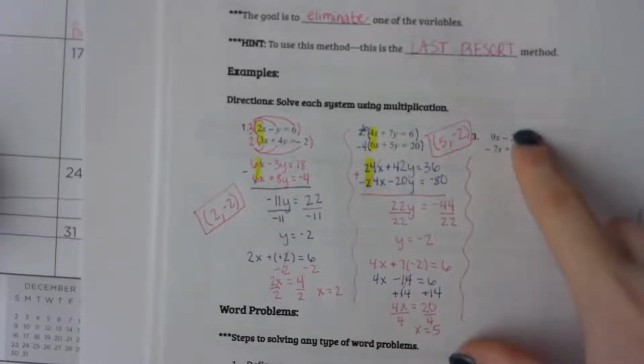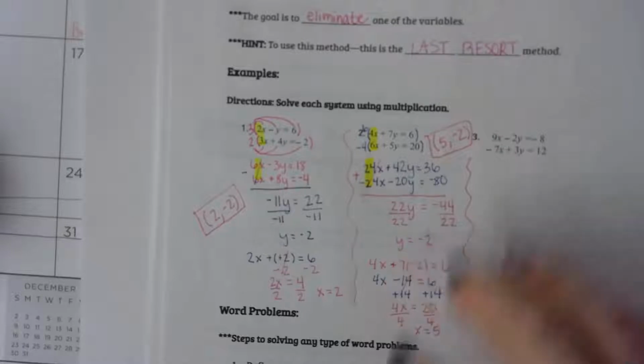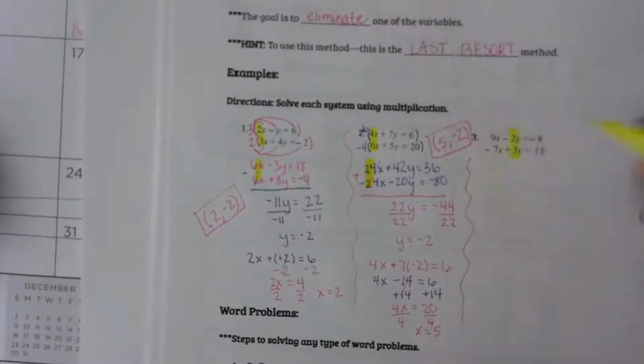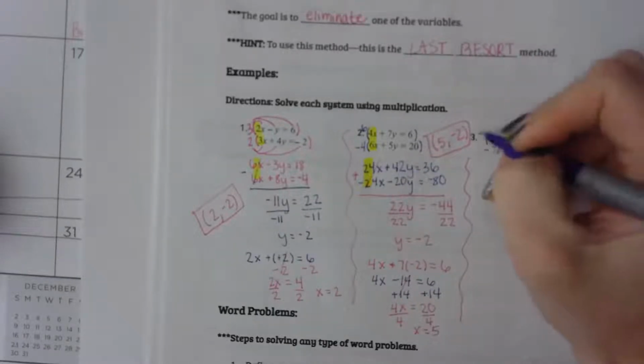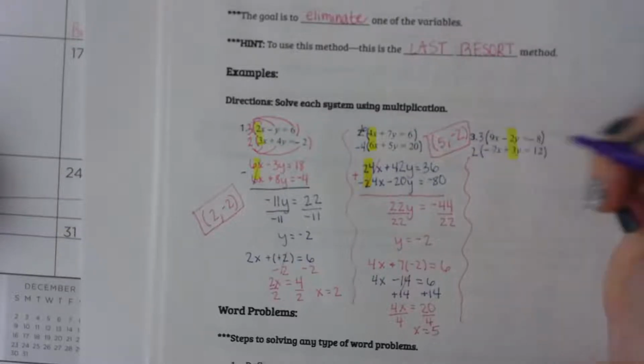But I see this 2 and the 3, which is a lot smaller, so I'm going to have smaller equations and smaller numbers that I'm dealing with. And that might be easier for some people. So for this one, we're going to multiply by these leading coefficients instead. So the top, I'm going to multiply by 3, and the bottom, I'm going to multiply by 2.